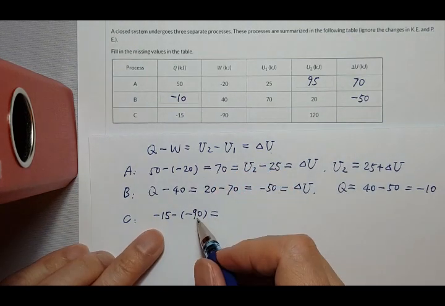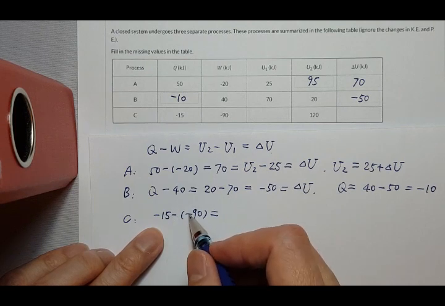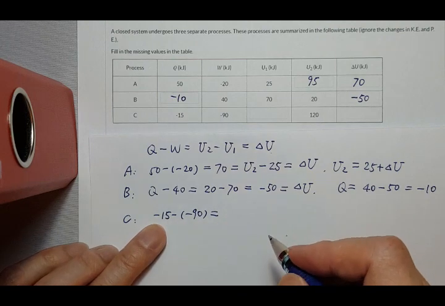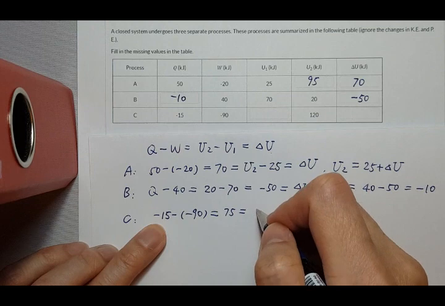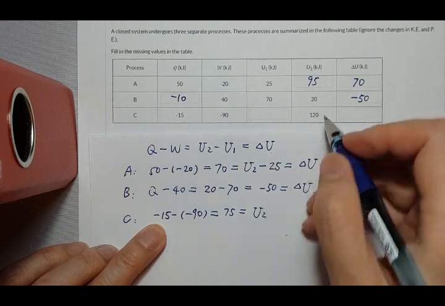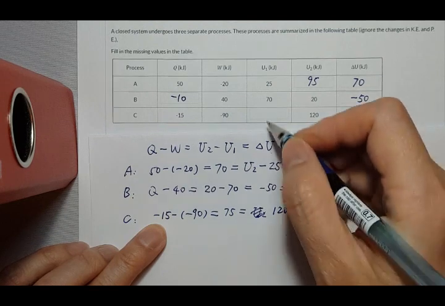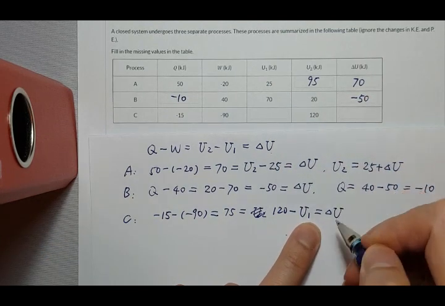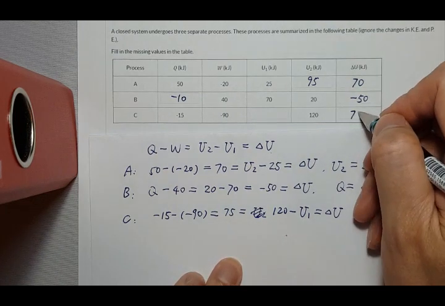Right, so we'll be able to calculate that actually. Positive, negative, you get positive. So that's actually 90 subtract 15, which will give you 75. Okay, again U2 has been given, 120, subtract U1 is equal to delta U. Okay, so you can see 75 is equal to delta U, so that's 75.